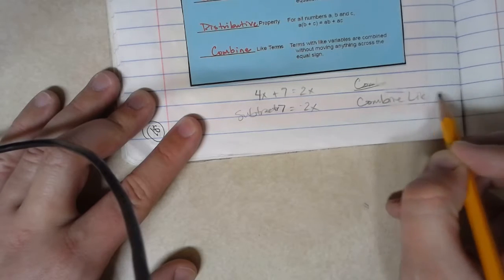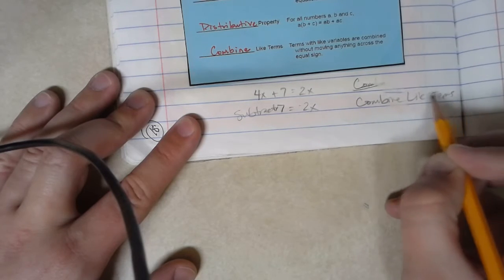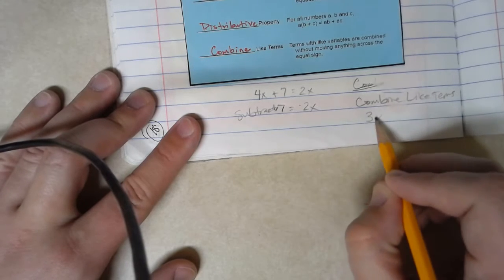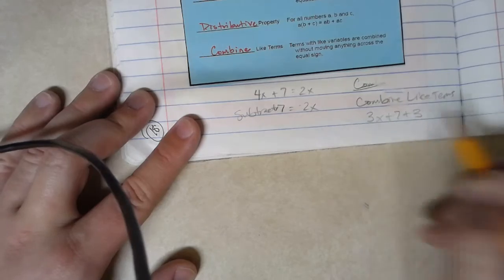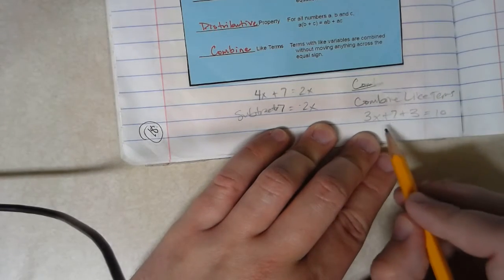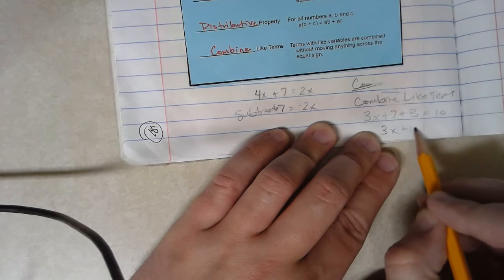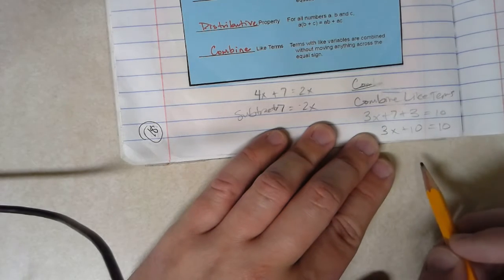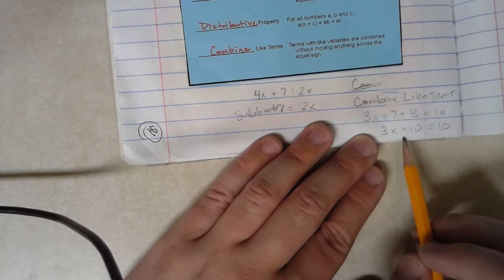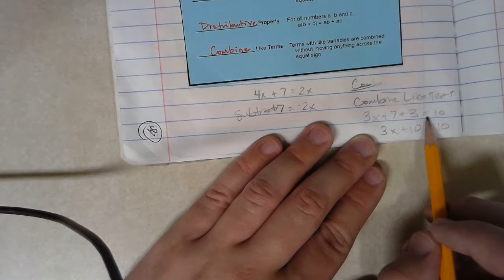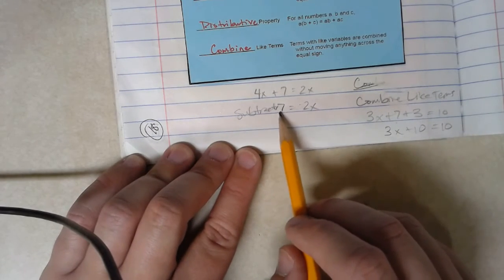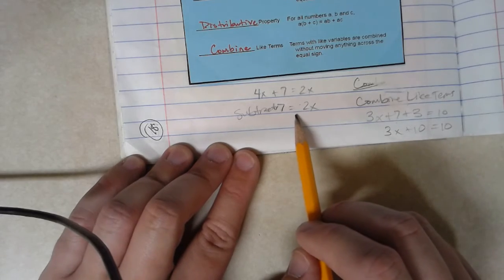Combining like terms would look instead something like this. If we had 3x plus 7 plus 3 is equal to 10, and then I take this 7 and this 3 and add them together to make 3x plus 10 is equal to 10, then in this case it would be combining like terms. So combining like terms is whenever I'm combining things on the same side of the equal sign. Addition, subtraction, multiplication, division would be we're doing something across the equal sign.